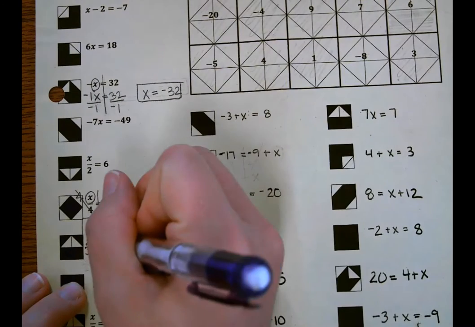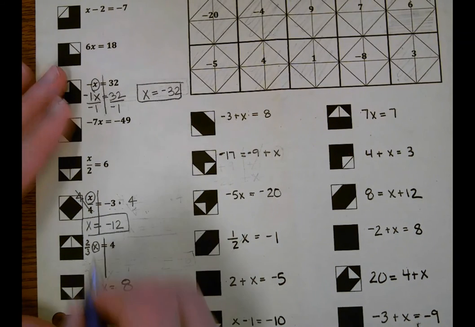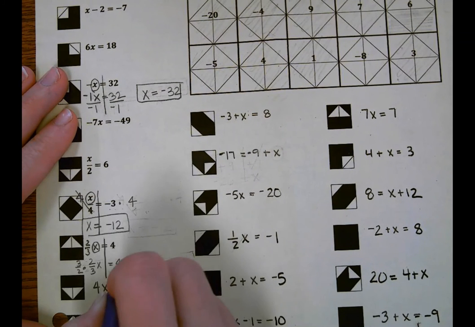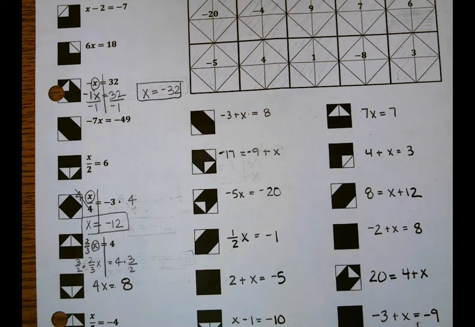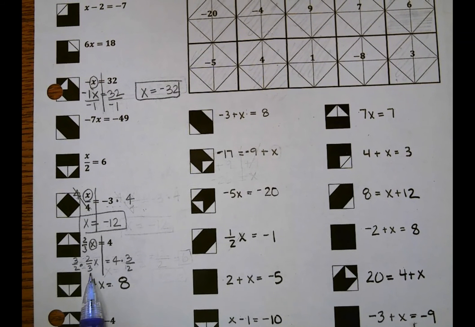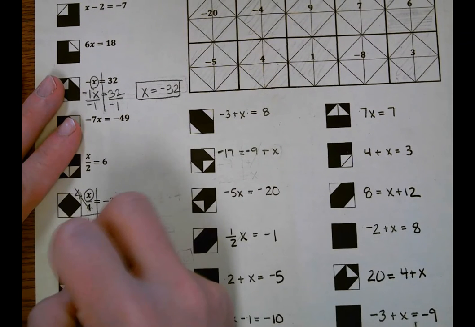All right, if we look at the one right underneath that, I'm going to start by drawing my fence, circling my variable. So fractions were a little bit different. When I'm multiplying by a fraction, to get rid of the fraction, I'm actually going to multiply by its reciprocal. So I'm going to multiply by the fraction flipped over. So that will be 3 over 2. And the reason that I flip the fraction over is because now if I multiplied this together, 3 times 2 would give me 6. 2 times 3 would give me 6. So I really have 6 over 6, which is the same thing as 1x.